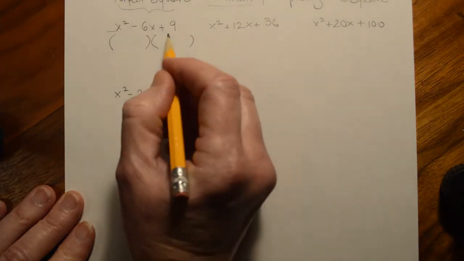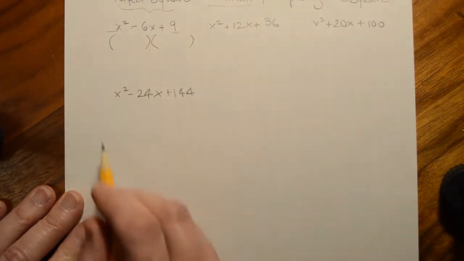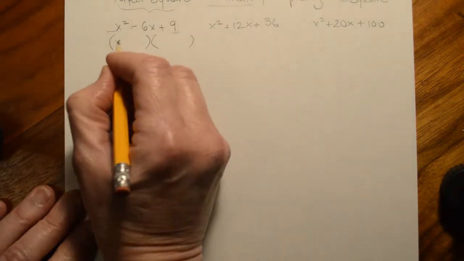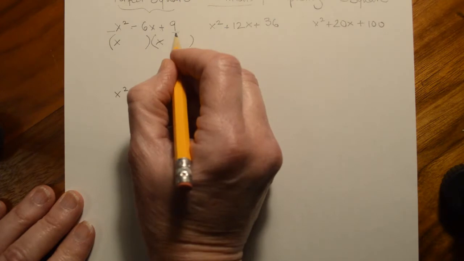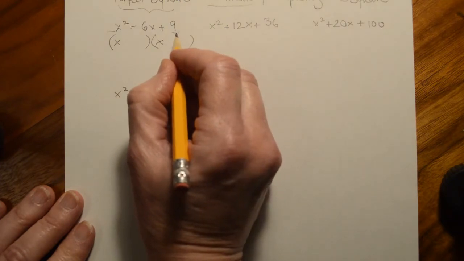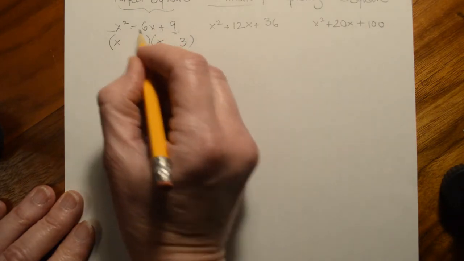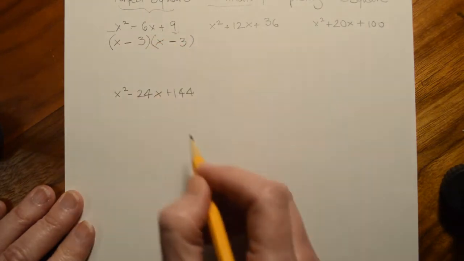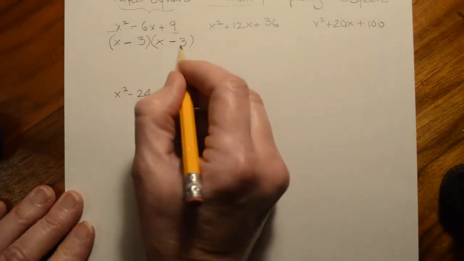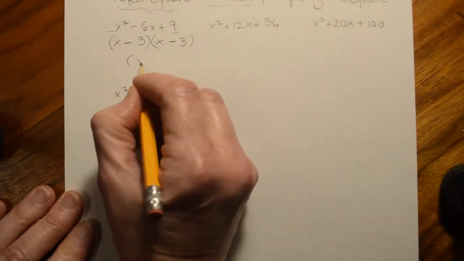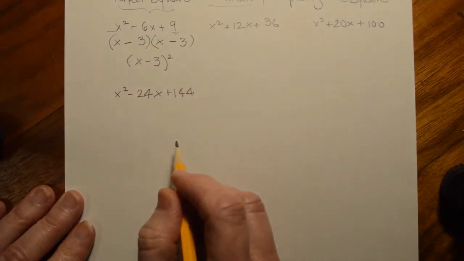So we're looking for two things that multiply to 9 and add to 6, and both of them are negative. So that would be x and x right here. Two things that multiply to 9 are 1 and 9 or 3 and 3, and only 3 and 3 will add to 6. And then they both have to be negative in order to get negative 6. So we have x minus 3 times x minus 3, but the shortcut to write that is x minus 3 squared. We have the same factor twice.